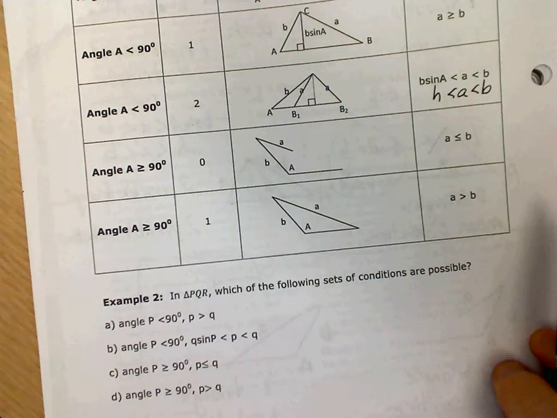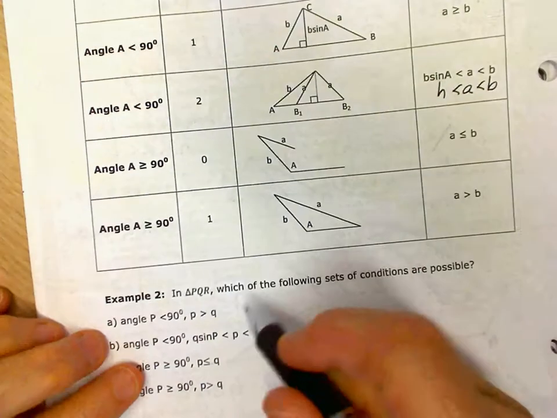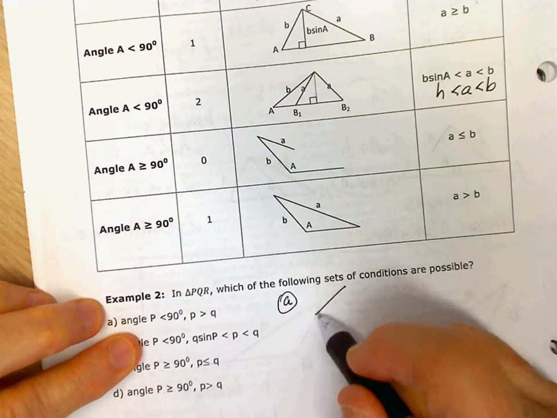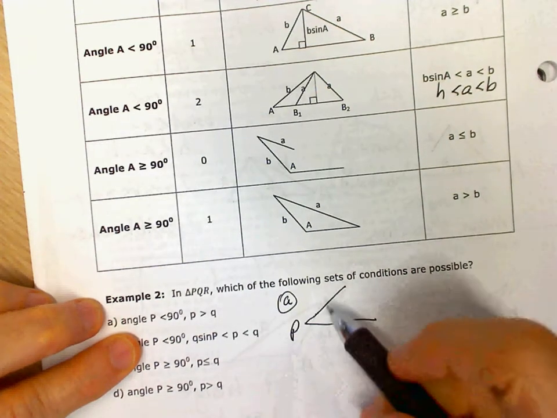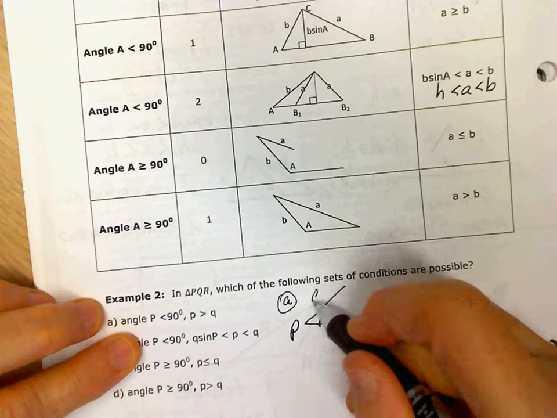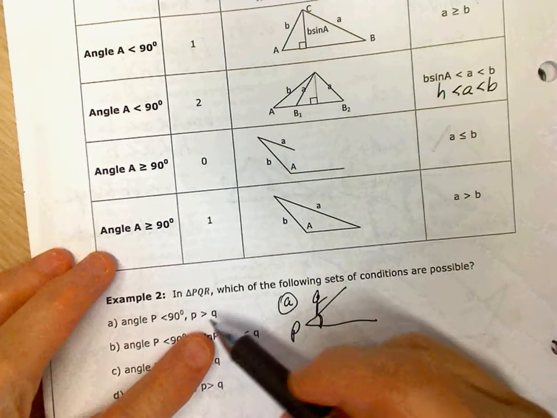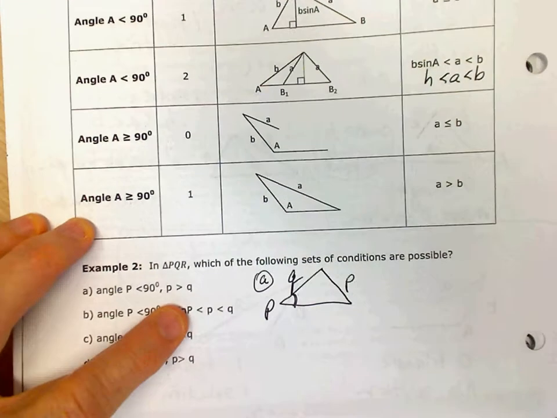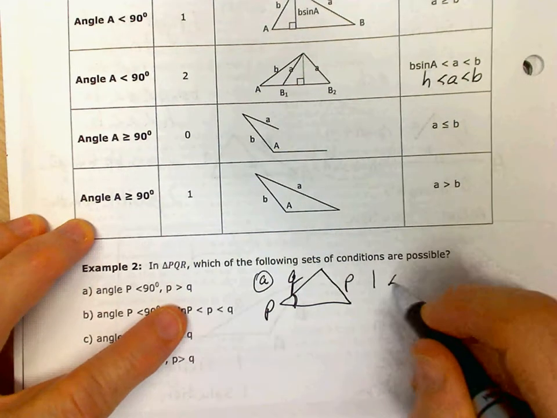So let's look at this. Let's look at part A. They give us angle P there. So always write your given angle there. Q goes there. And they're telling you P is greater than Q. How many triangles do we have? One triangle, one solution.